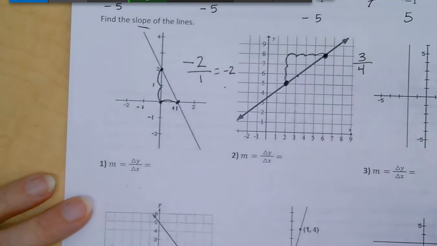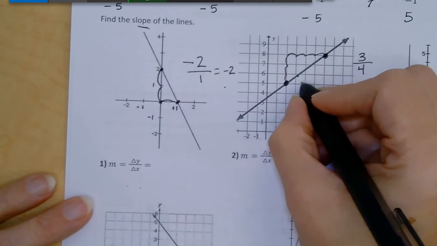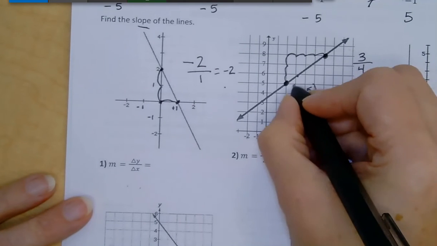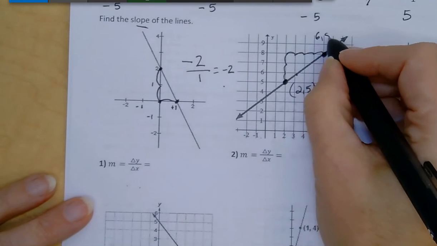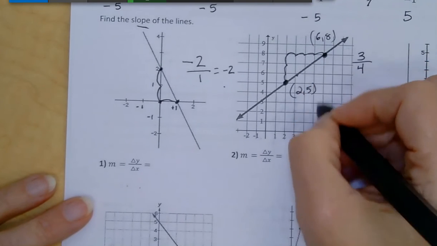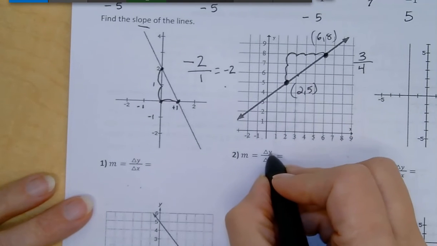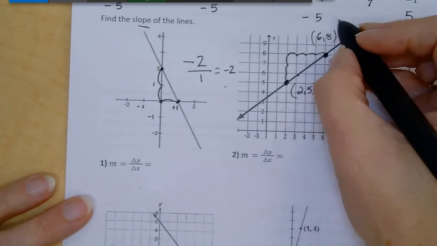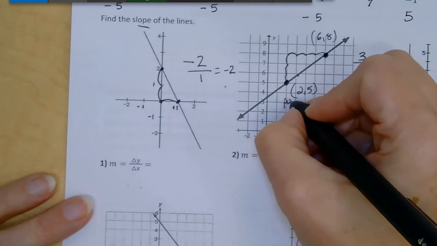For each of these, I could actually still find the ordered pairs. This is 2, 5. This ordered pair is 6, 8. I can use my ordered pairs to also find the slope. So right down here, if I want my change in y, this is going to be my first point.